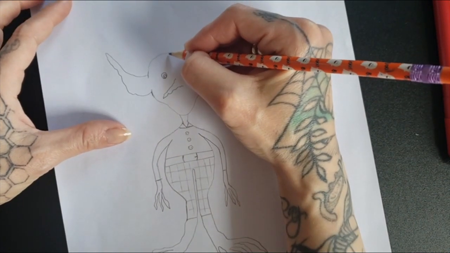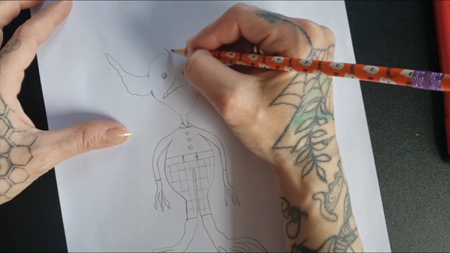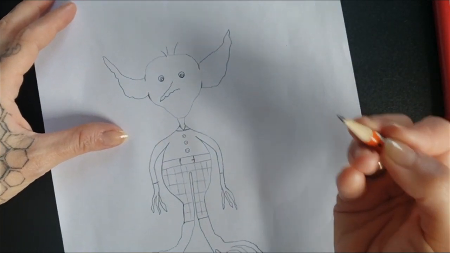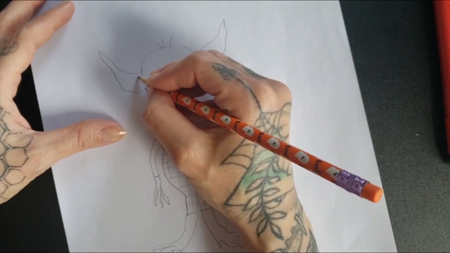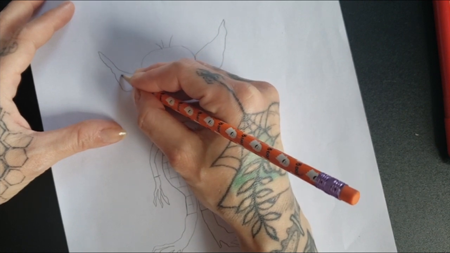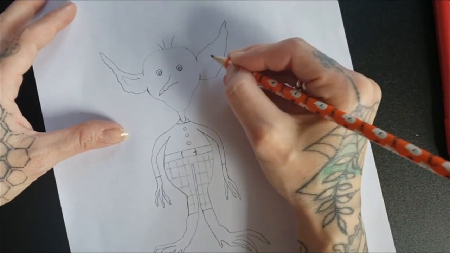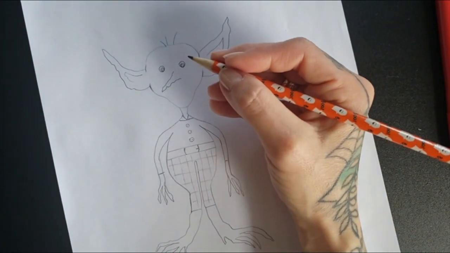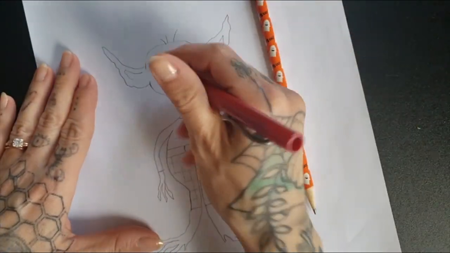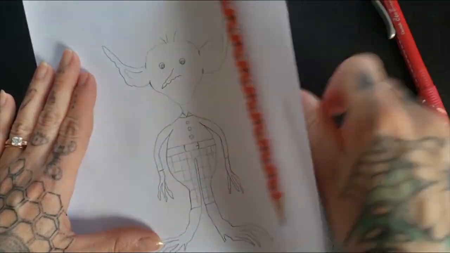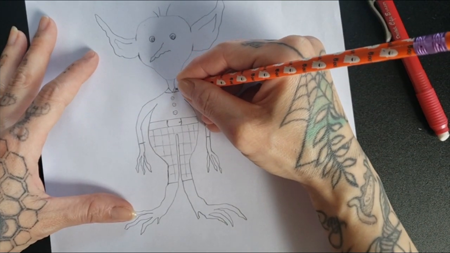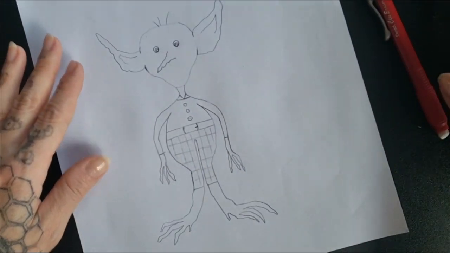Does he need hair? Yes, 100%. Do we carve out his ears? Let's try that. Okay. And then I want to fix this little part of his neck. Alrighty.